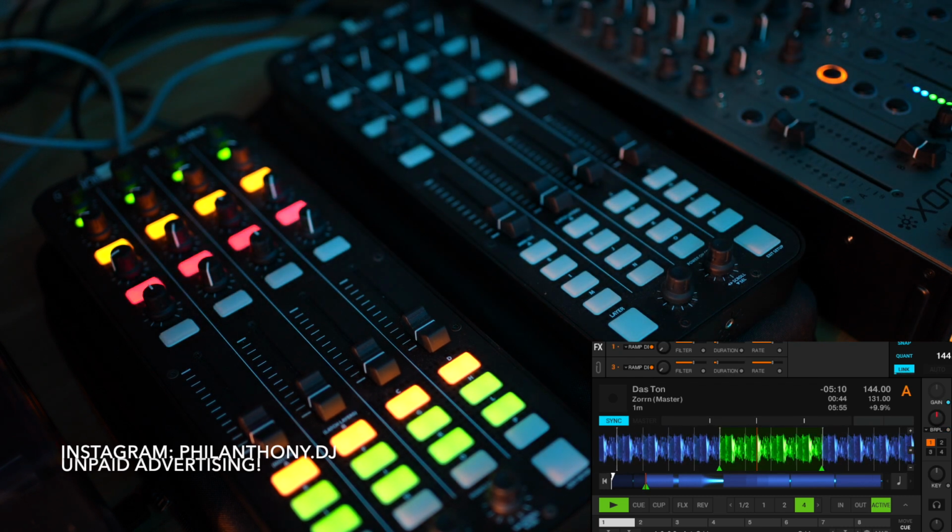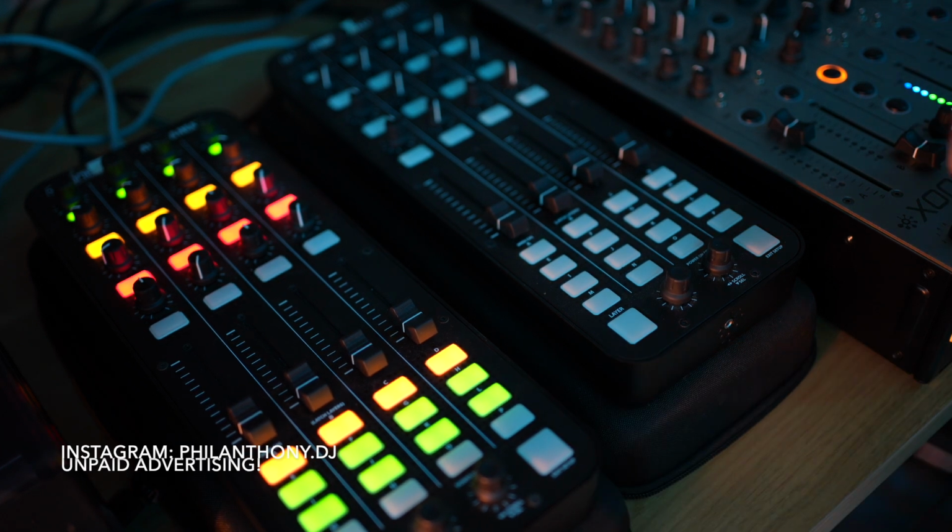Yeah, and that's it. That's my mapping for one controller. As you can see, I don't have many functions here in Traktor. I have a really basic mapping. You can also choose beat jumps and tempo bands and all that stuff, but I don't need it.